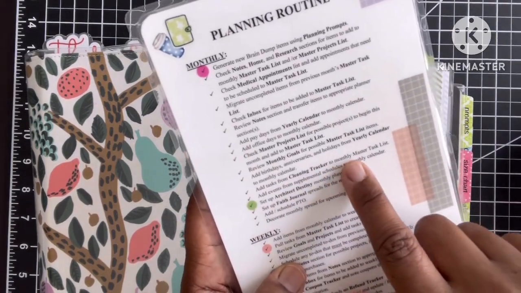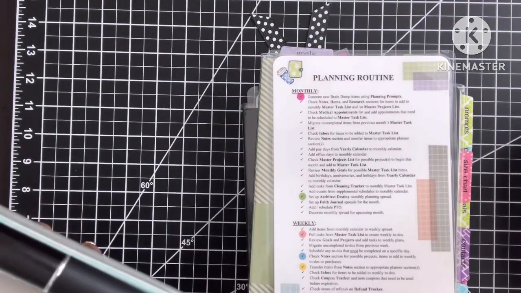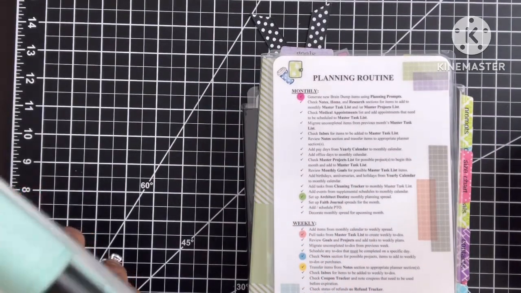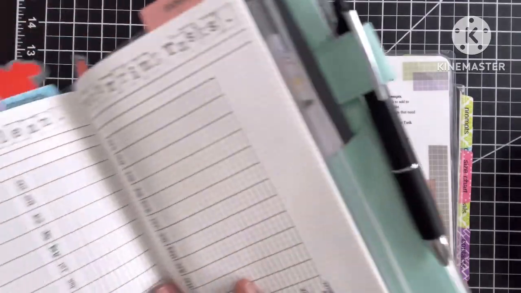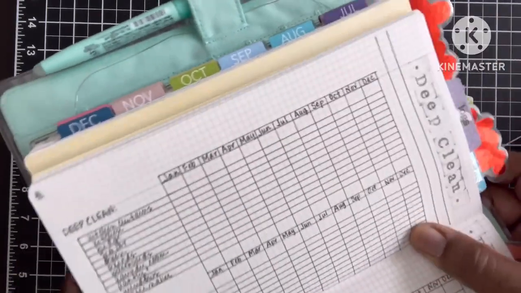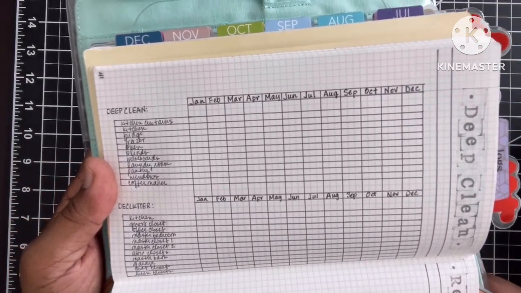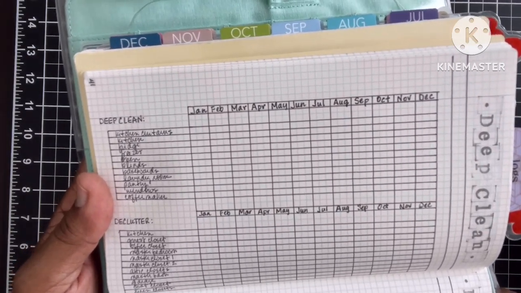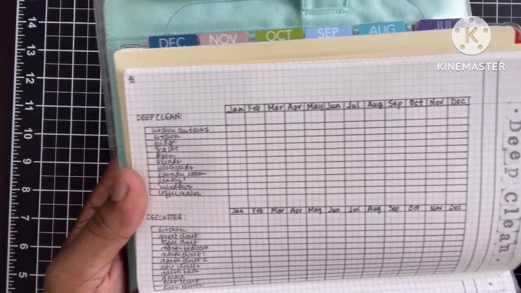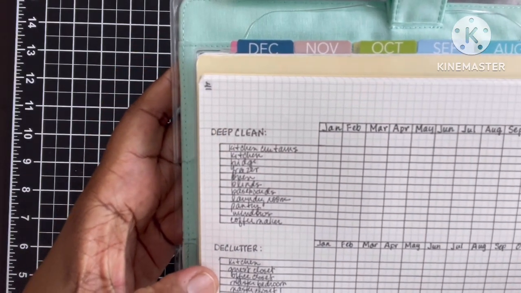Add tasks from cleaning tracker. So I do have a cleaning tracker in the back of my planner. As you can see, there's nothing on there. But theoretically, I would go to this tracker and there's a deep clean section and a declutter section.